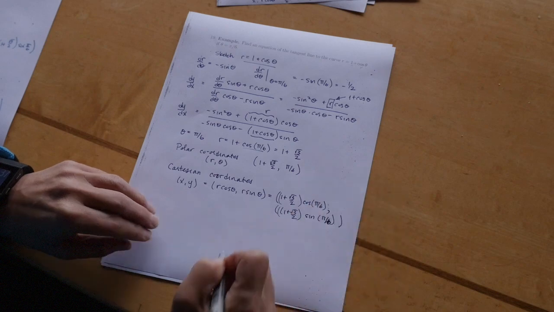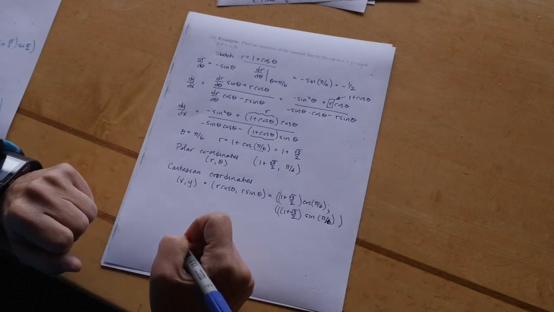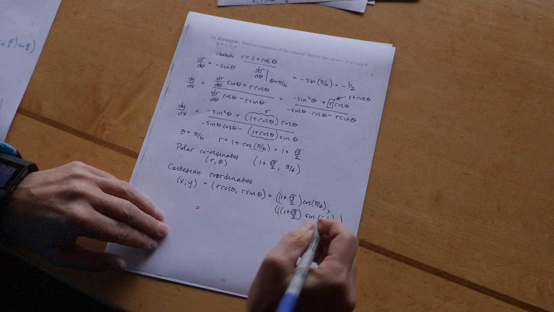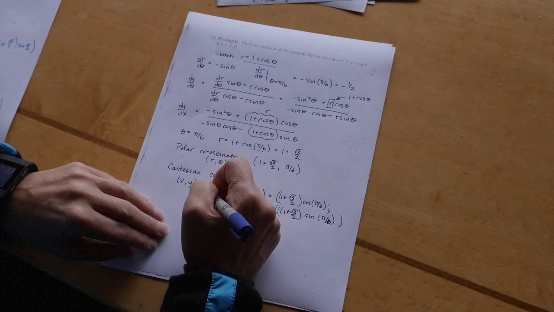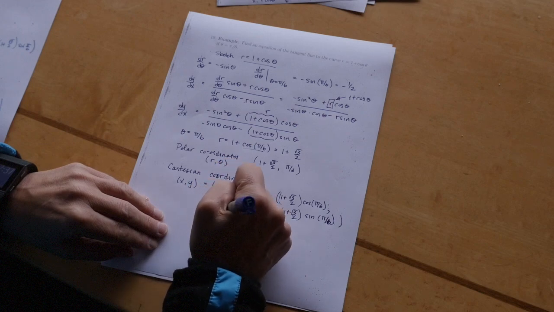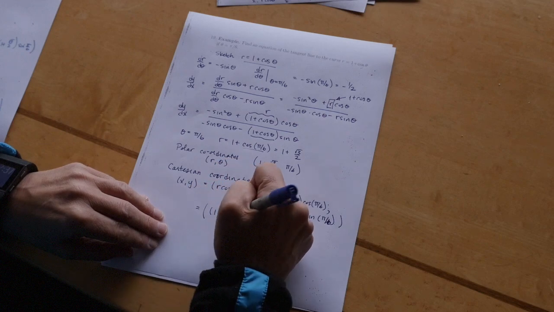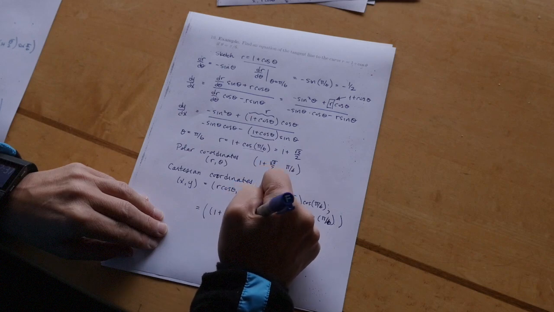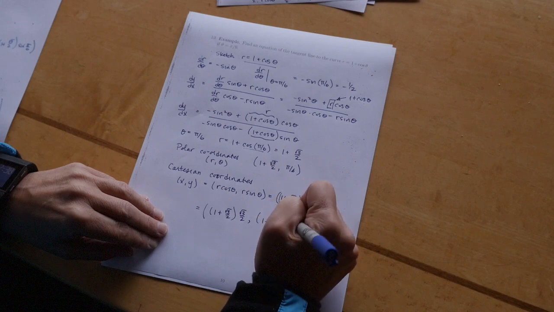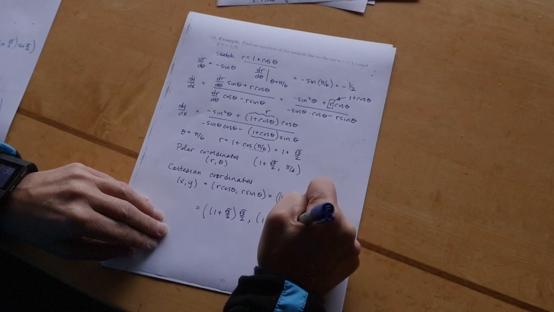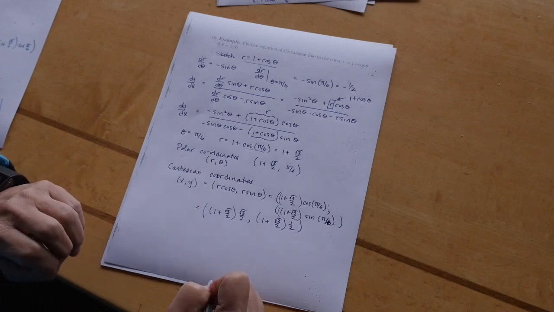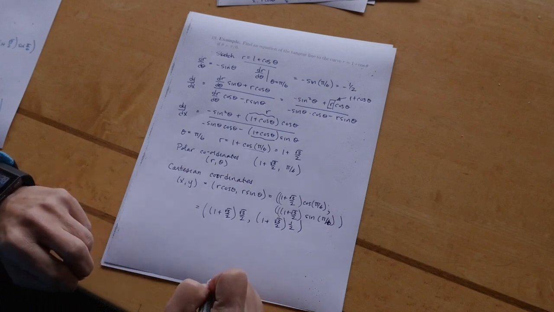Now I can calculate the value of cos pi by 6, which I've already done, and sine pi by 6, and that will give me the x, y point in this form: 1 plus root 3 over 2 times root 3 over 2, and then 1 plus root 3 over 2 times the sine of pi by 6, which is a half. So that's the x and y coordinate of the point where I'm interested in finding the tangent line.